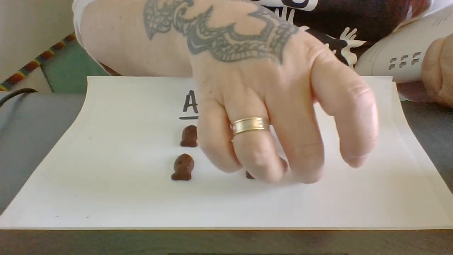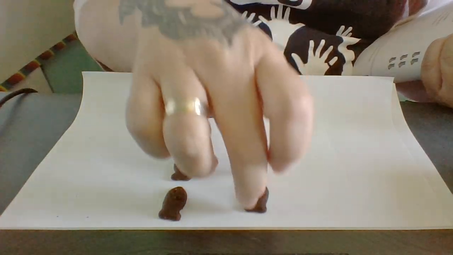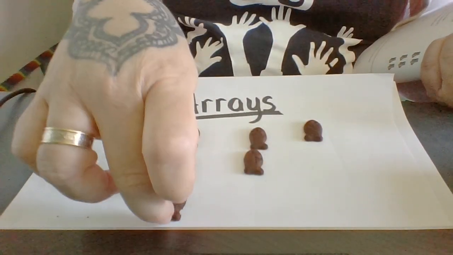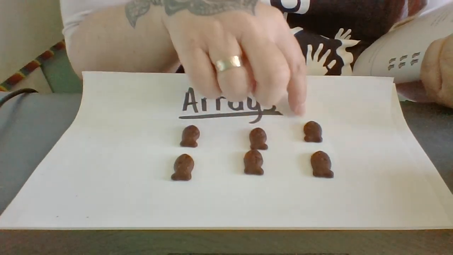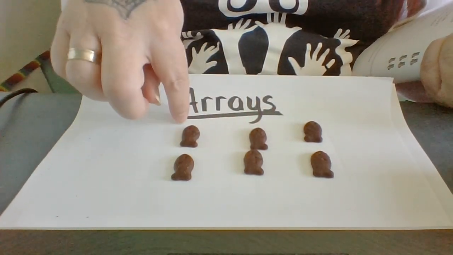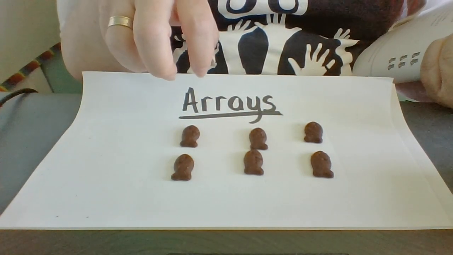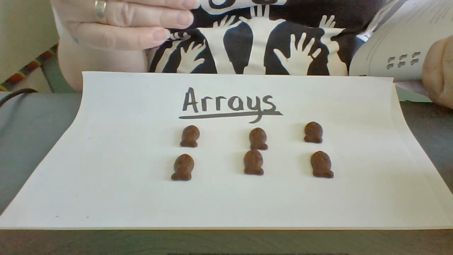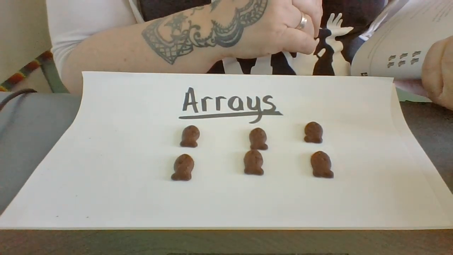So I had 2 columns with 3 fishies, and then I moved it over here to make another column. So now I have 3 columns, but less fish in each column. But I still have 6. So I didn't change how many I have. I just kind of changed how I set them up or how I arrange them.